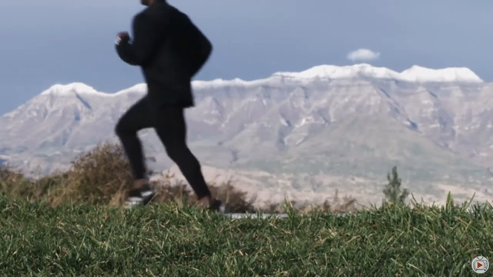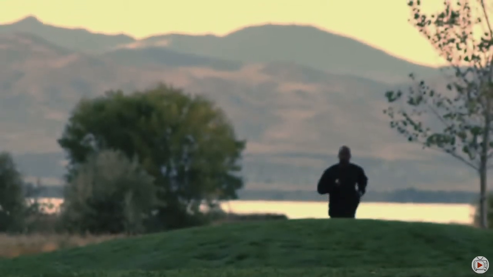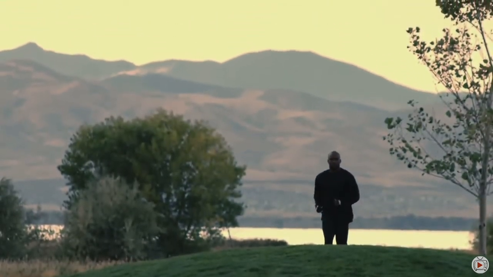There's not one body type that equates to success. Accept the body you have and be the best you can be with it. Get going, walk if you have to, but finish the damned race.